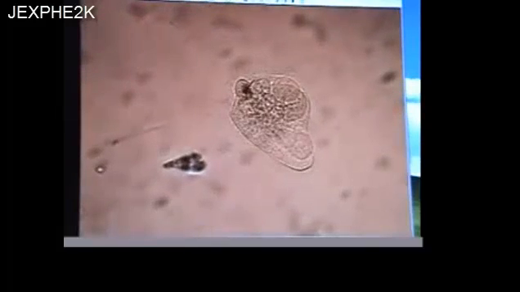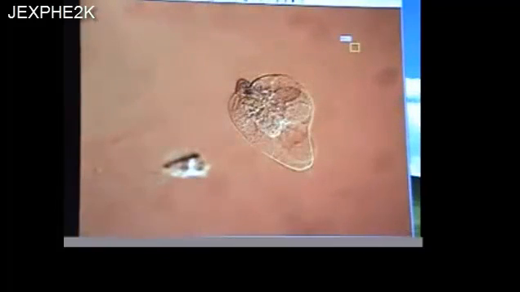Now we're going to adjust the substage condenser in an attempt to enhance. Stand by, we're going to get a little bit overexposed there. We're going to try to enhance the effectiveness of the DIC filter by changing the substage condenser settings. Trying to get a little bit better texture view. That's pretty good. This was a Paramecium caudatum.